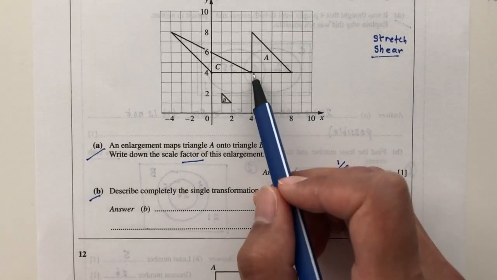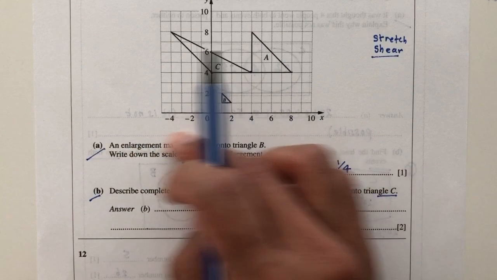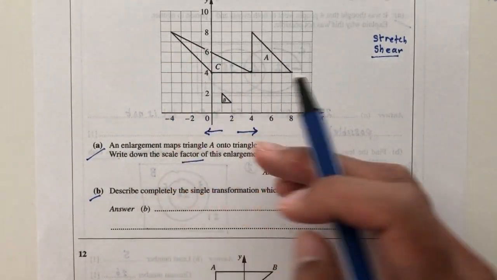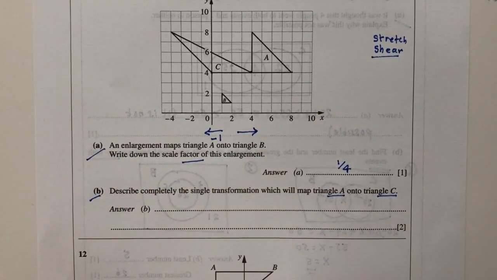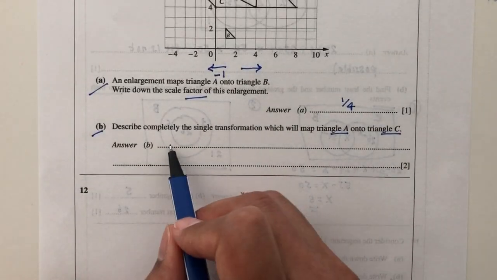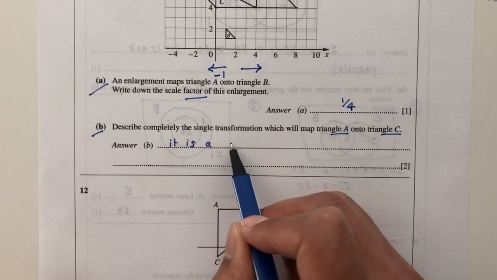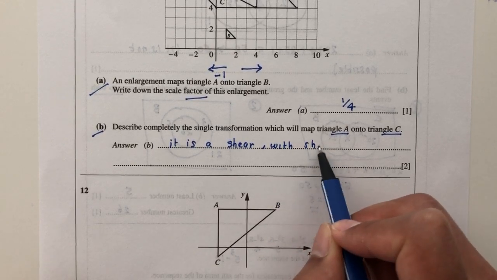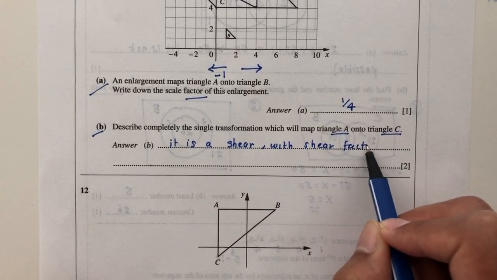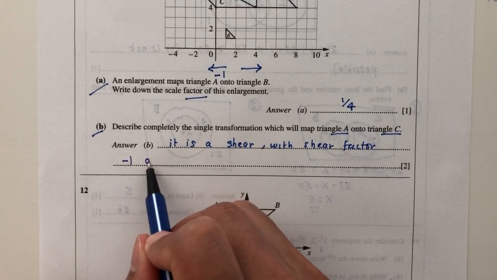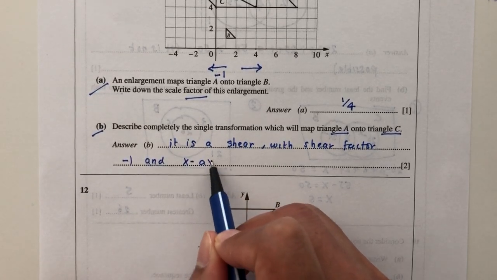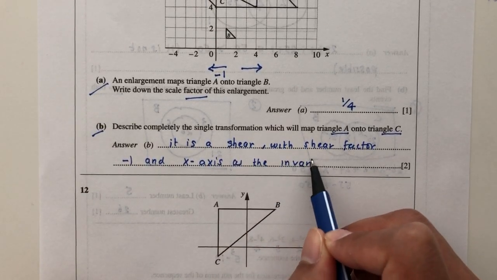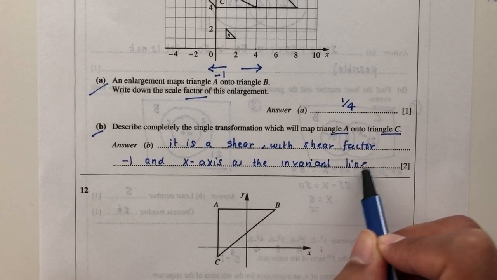The factor here is exactly, if it is in this direction on the left hand side, it will be negative. On the right, it will be positive. So in this case, it went to the left, it will be factor -1. So write this down. It is a shear, you can say shear factor -1 and x-axis as the invariant line. That will be the transformation.